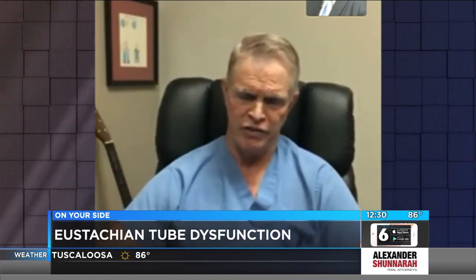Well, we normally see a continuum of signs in the ear. The first thing is that when the Eustachian tube gets closed off, all the air in the middle ear will get absorbed, and it'll cause the eardrum to retract and get sucked in, and that can cause fluid to form in the middle ear, and that fluid can become infected. And so it's really fluid and blockage of the ear, pain, and ear infection.